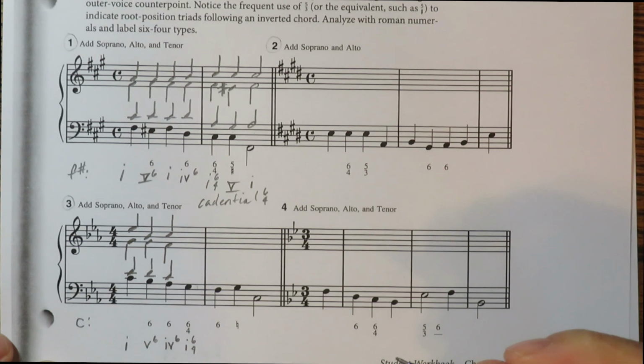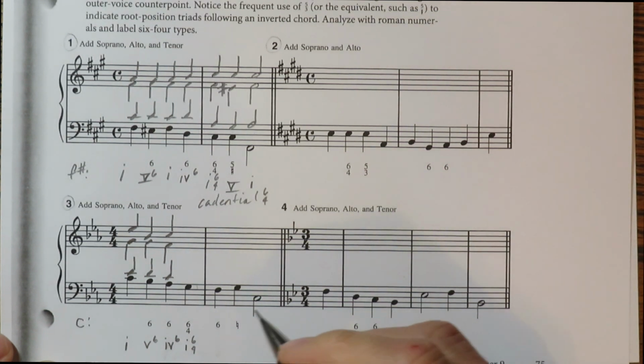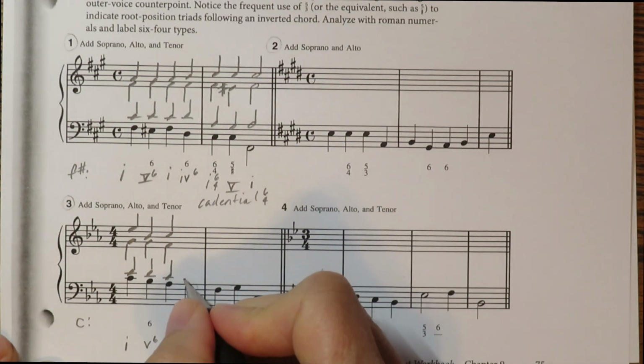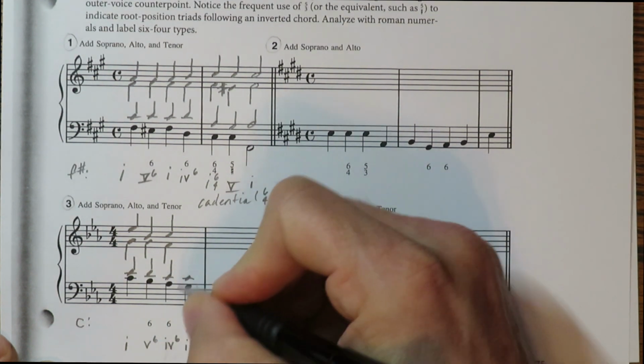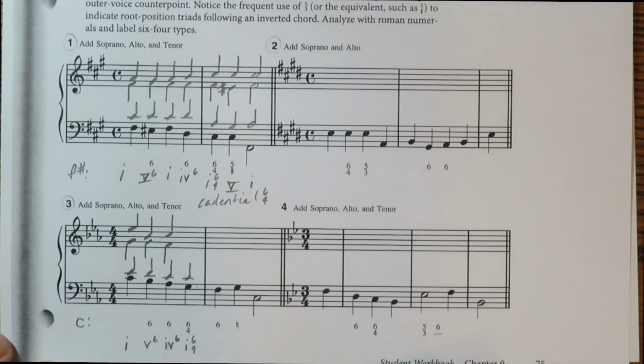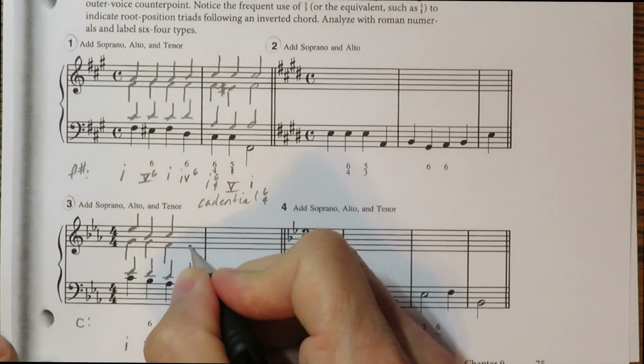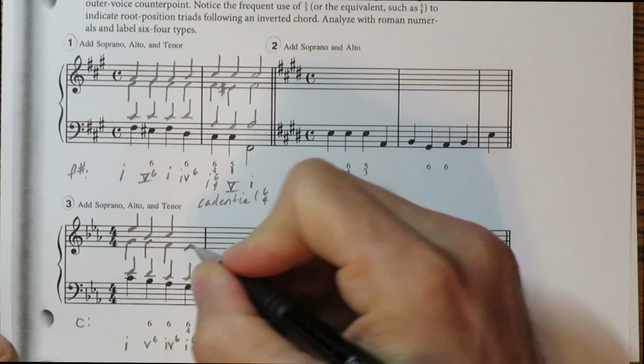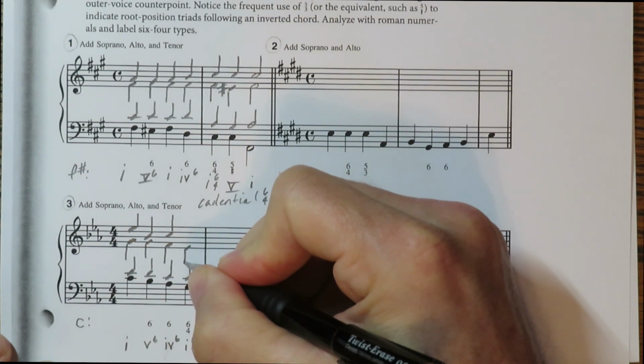Alright. Now, we can keep the common tone here. The tenor. Now we need an E flat and a G. And the F goes nicely to E flat.